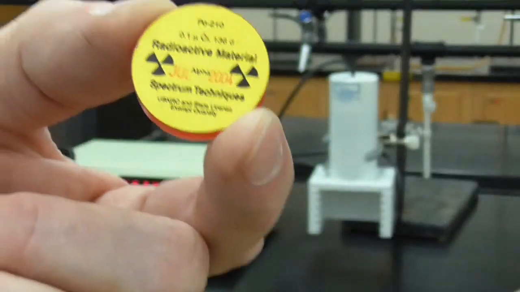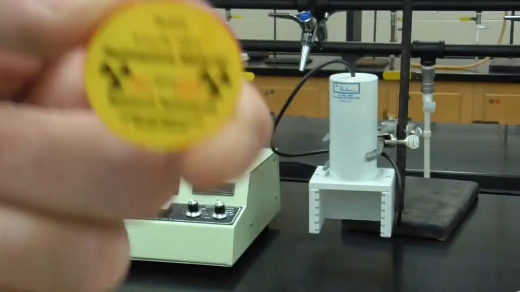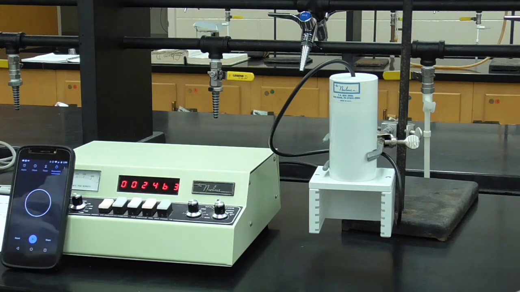This one is pretty much totally decayed. The counts are not any higher than the background, and so there's no point in measuring that. So unfortunately, we can't show you an alpha emitter.